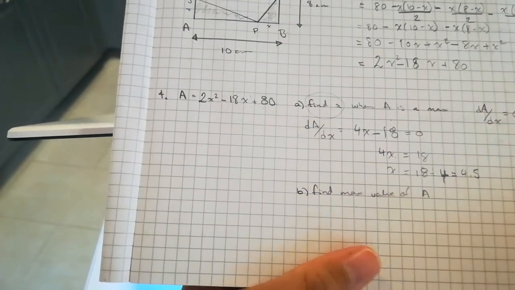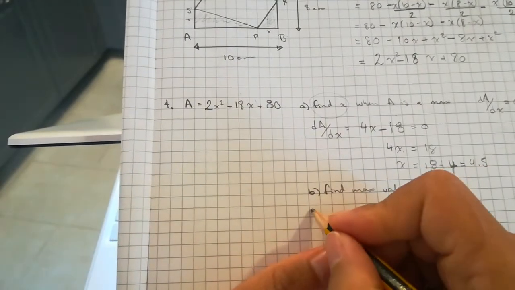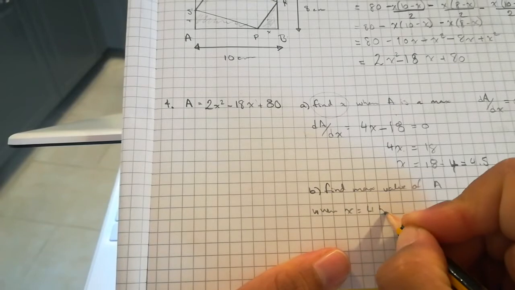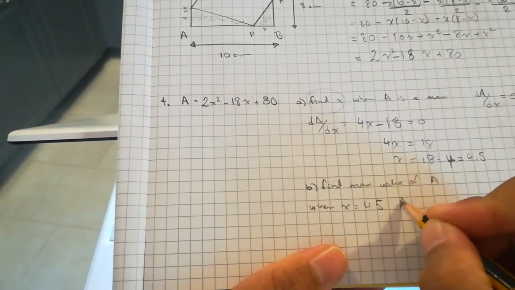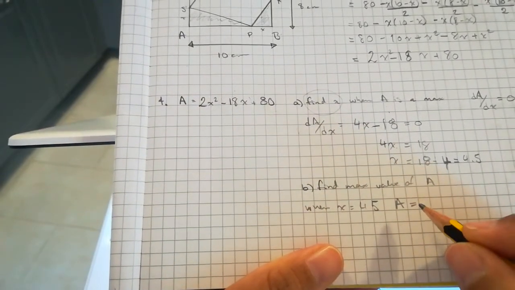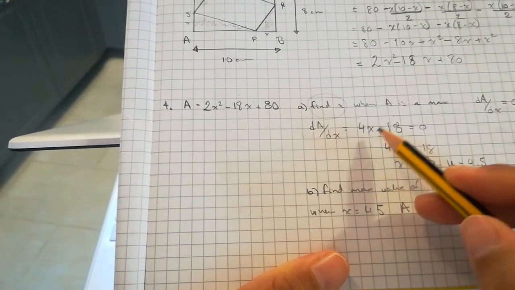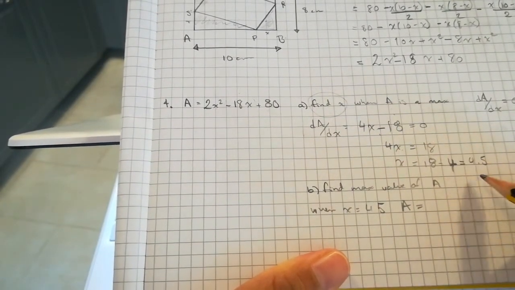I need to know what that maximum value is. So when x equals 4.5, what's A? Don't go into this equation and put 4.5. All you're going to get out of that is that this will equal to 0. That's how we got the 4.5.